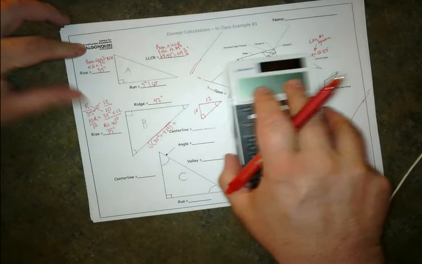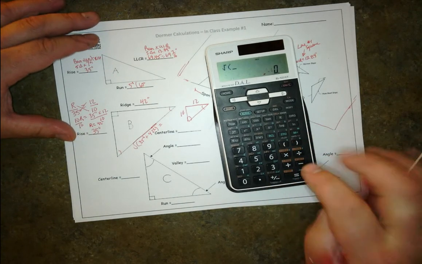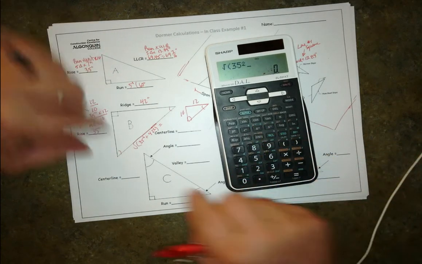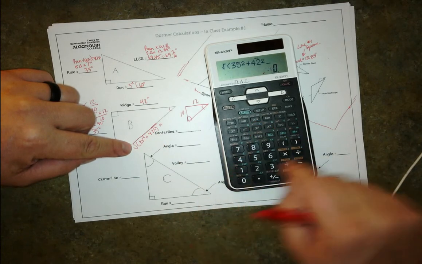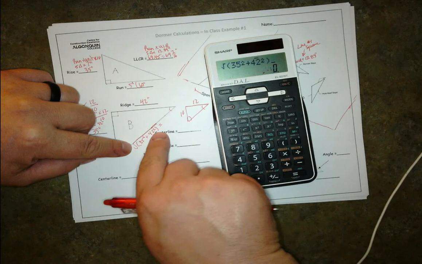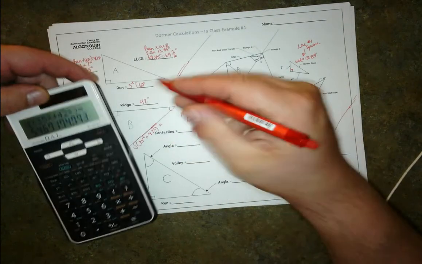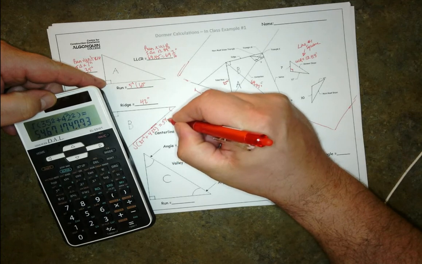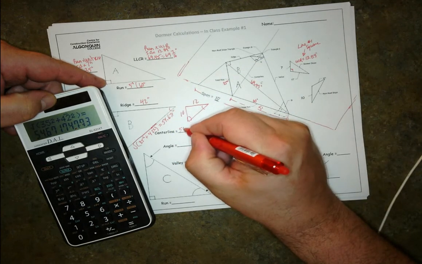Okay, so I'll bring that over here, press the square root button, open the brackets, 35 x squared, so I'm going to see exactly what I see here, plus 42 x squared, close the brackets, so that's exactly what we have, press equals, there's our hypotenuse, 54.671 inches.